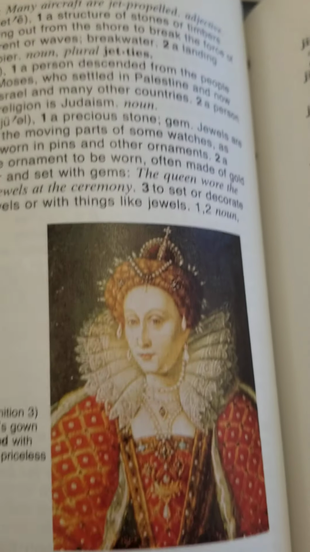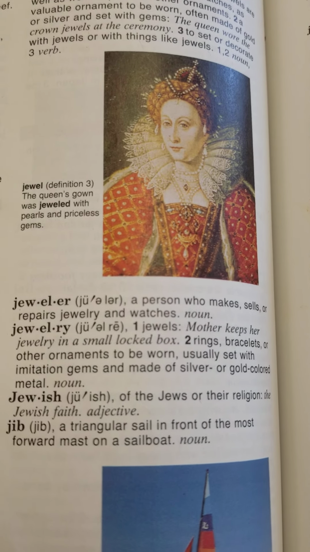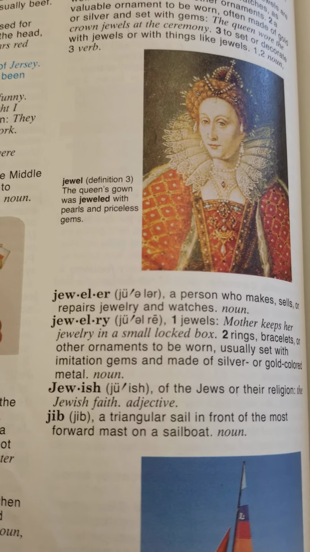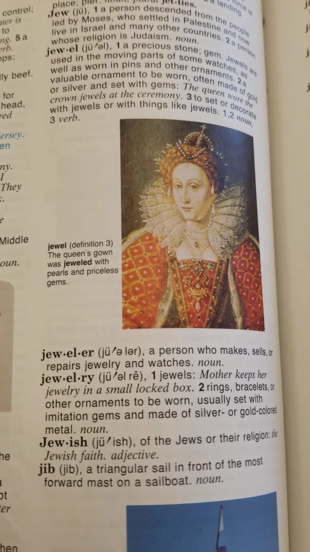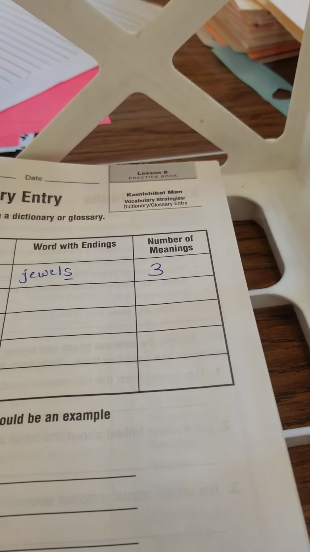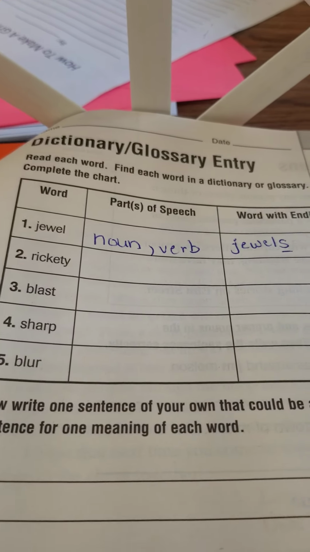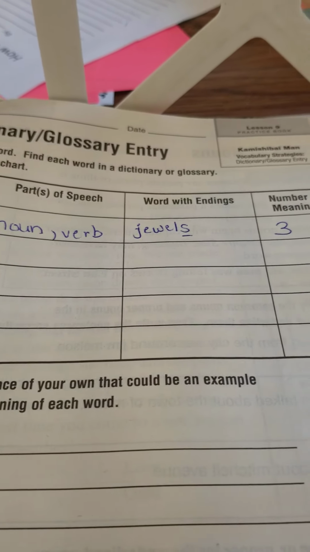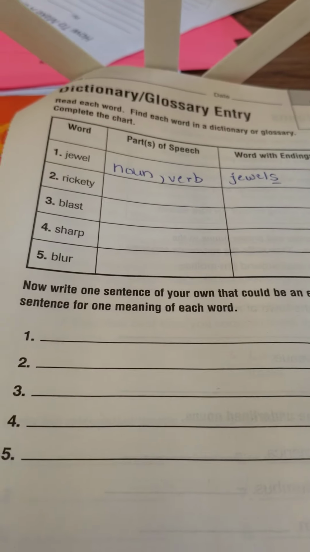Now, they actually show jeweler and jewelry as separate entries, different words, but they are forms of the base word jewel. I'm not going to write those, but I am going to go up here and write the number of meanings, which is 3. They showed us 3 definitions for the word jewel. So, jewel, noun and verb, jewels, 3 meanings. I'm going to go on.